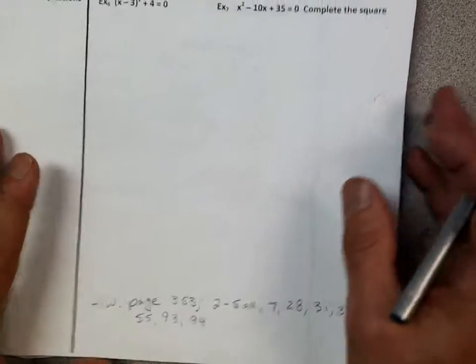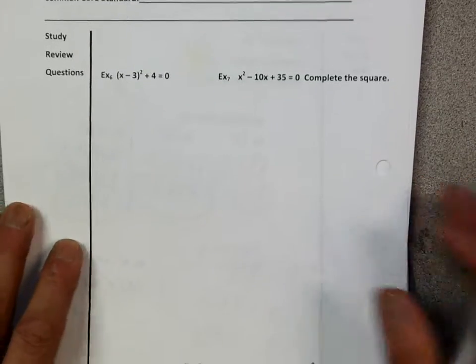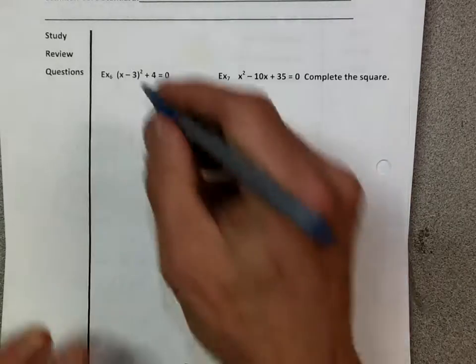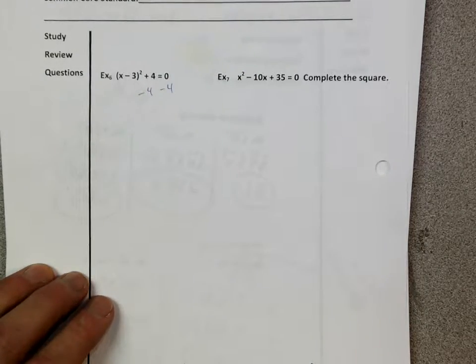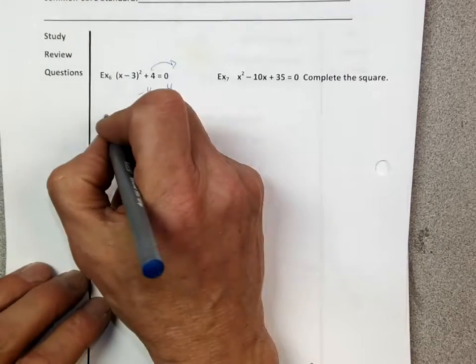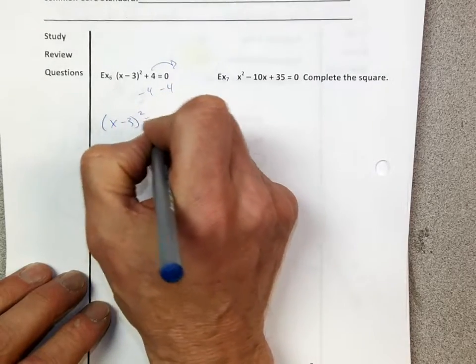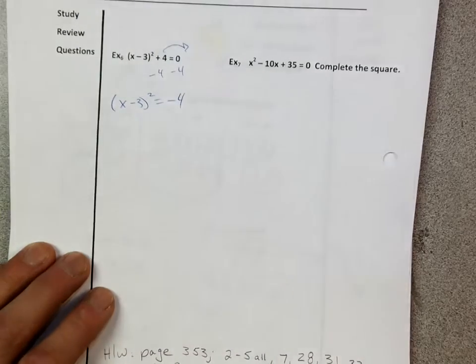All right, now this looks like yesterday's stuff. Remember yesterday's stuff? We want to solve it. So first thing I'm going to do is go minus 4, minus 4. You guys okay with that? So I'm just going to subtract. I brought the 4 over, subtract 4. I'm going to have parentheses x minus 3 squared equals negative 4, right?